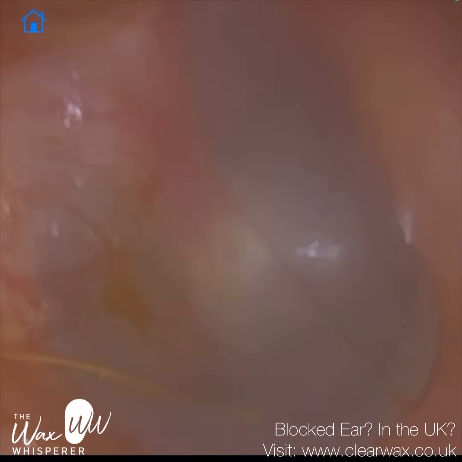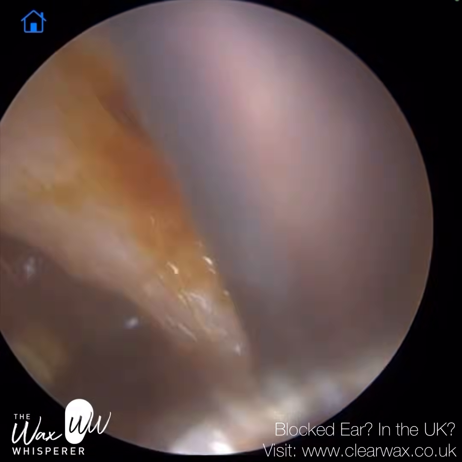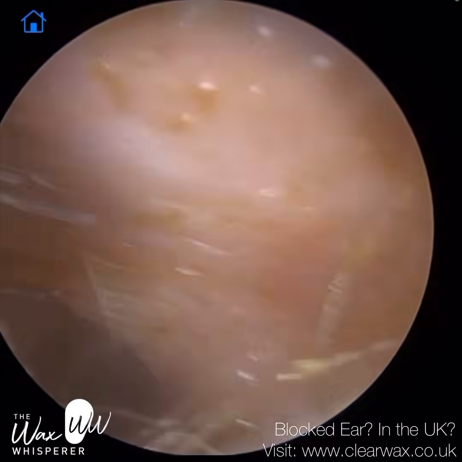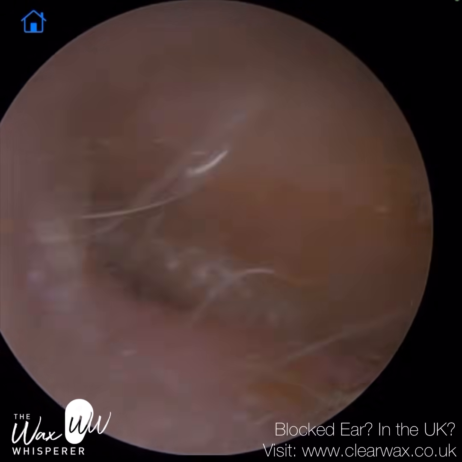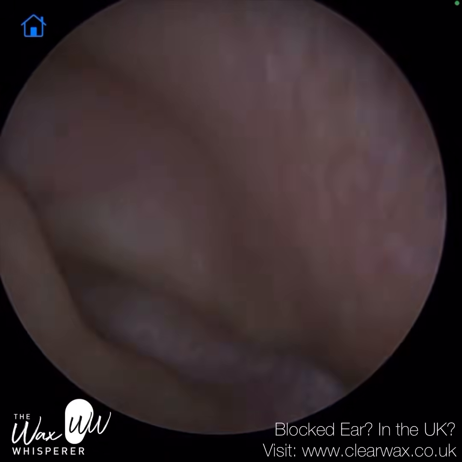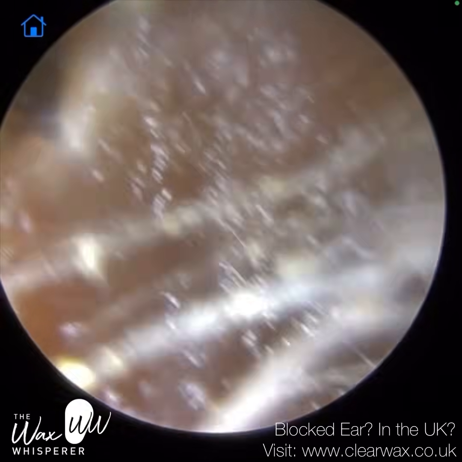That's the patient's eardrum. So it's nice and visible. It's just a bit of soft wax just at the entrance. We're just going to mop this away. They have got quite a narrow entrance, which is possibly another reason why this patient's getting a wax impaction. The wax can't naturally migrate.